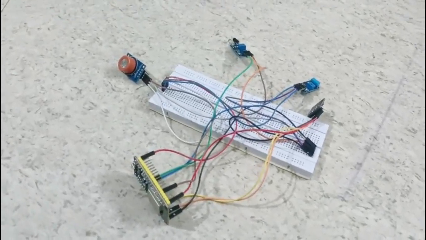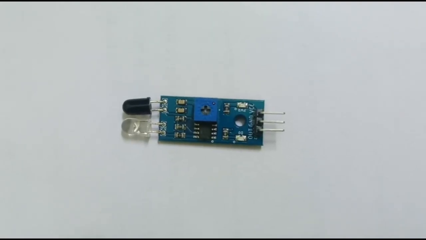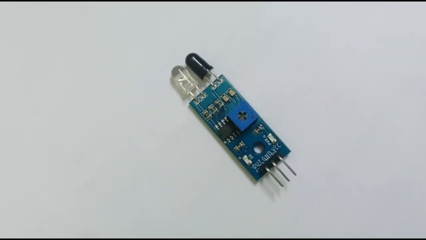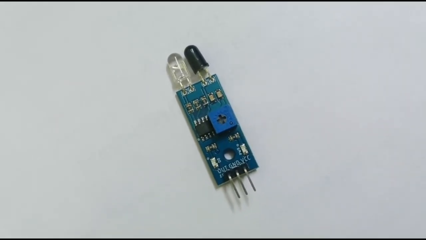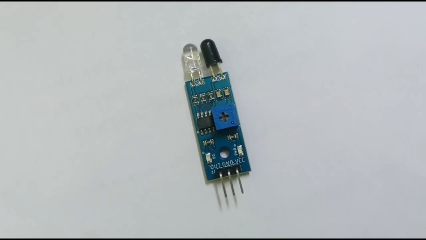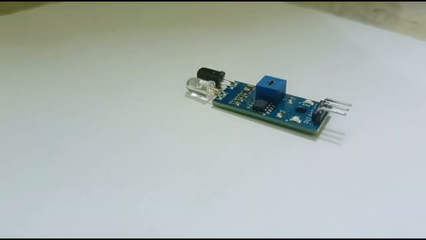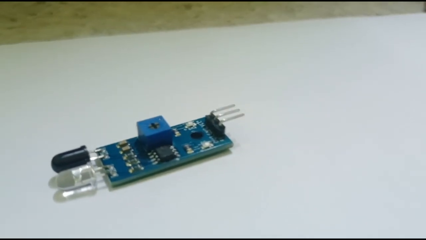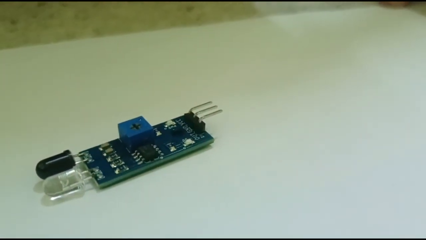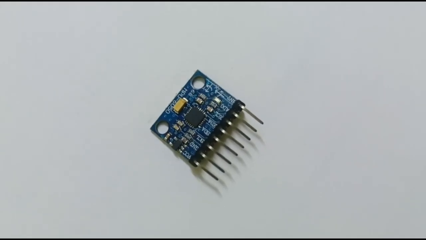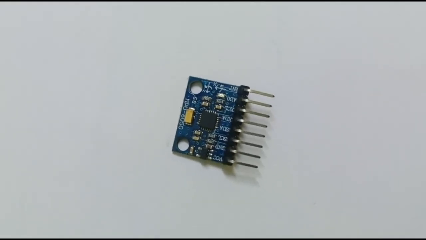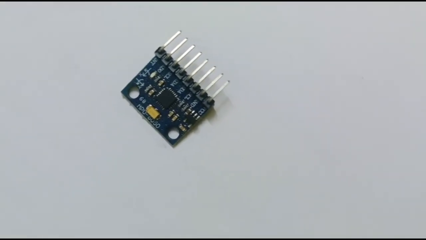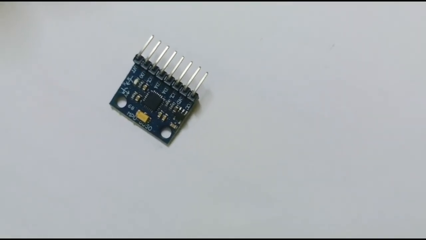Now let's look at our prototype. First, we have this IR sensor. This sensor is responsible for detecting whether the helmet is being worn or not. In a real helmet setup, this should be placed inside the helmet padding. When the rider wears the helmet, the sensor detects it, and only then the system allows further operation. Next, we have the MQ3 alcohol sensor. This sensor detects alcohol from the rider's breath. If alcohol is detected above a certain limit, the system prevents the vehicle from starting. This helps in avoiding drunken driving.